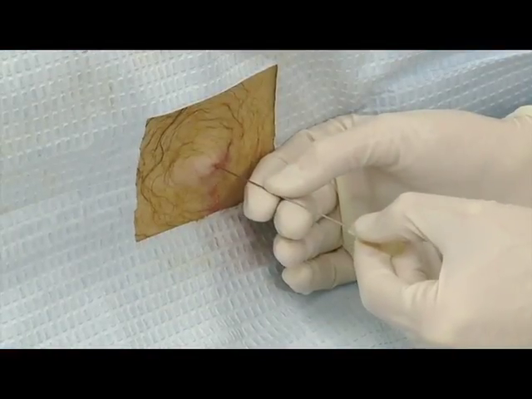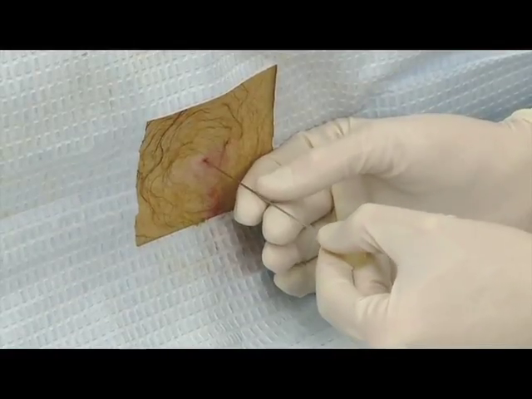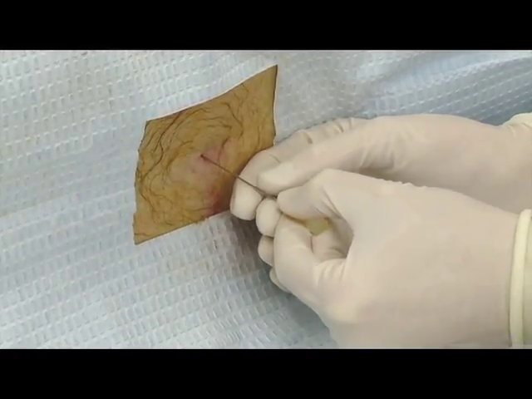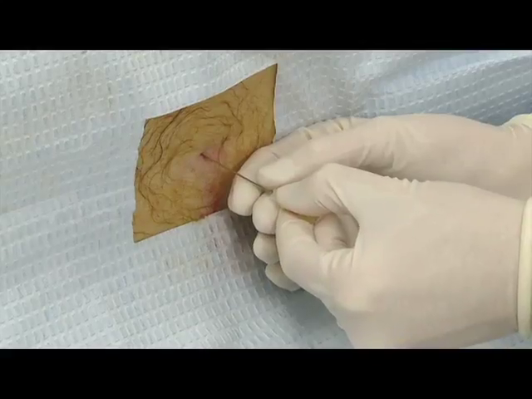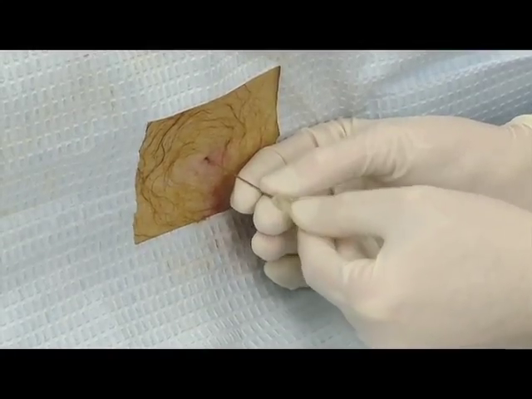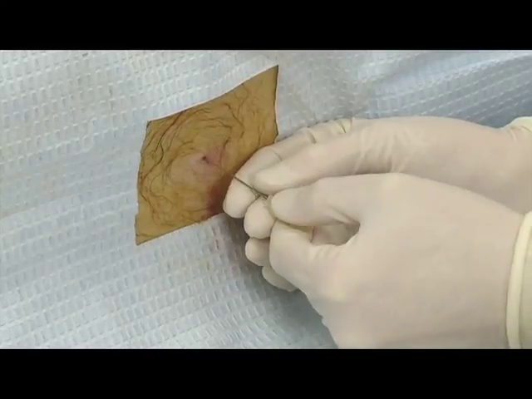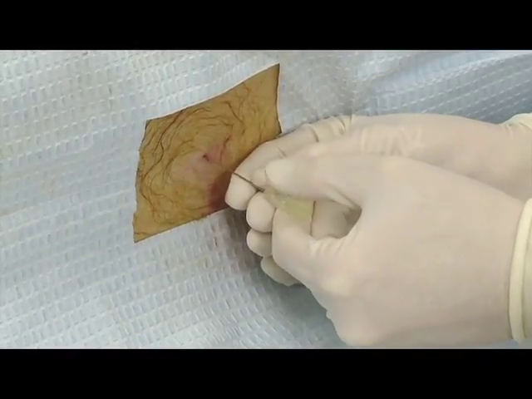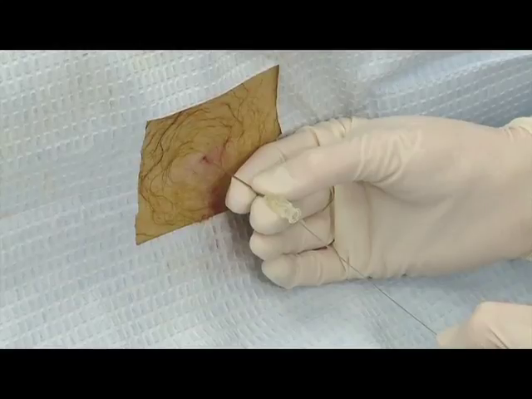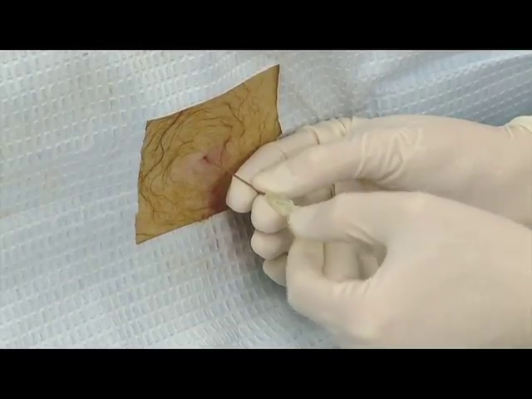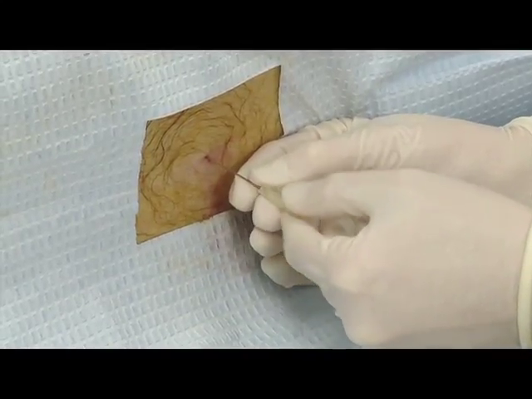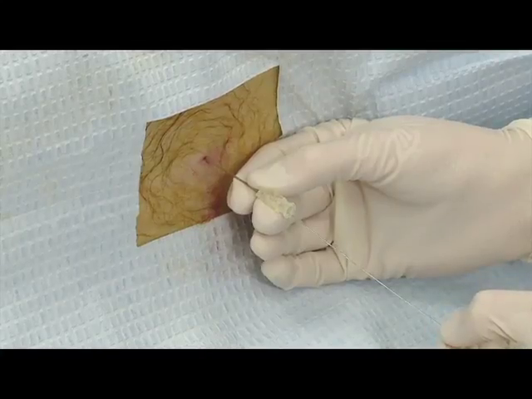You may feel a pop when passing through the ligamentum flavum, followed by a reduction in resistance as you enter the spinal fluid-filled space. Once in the subarachnoid space, remove the stylet completely to assess for CSF flow. If no CSF appears, advance the needle about 2 millimeters and withdraw the stylet again. This process may be repeated.